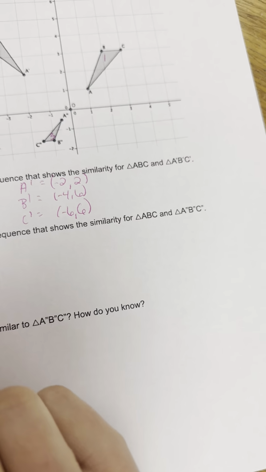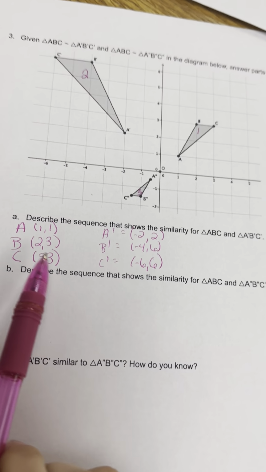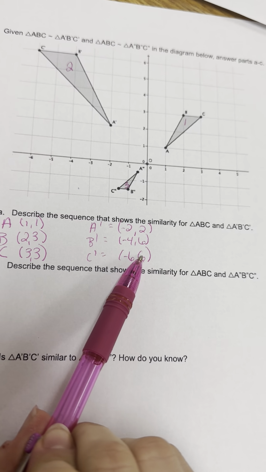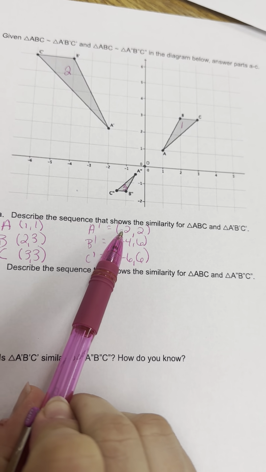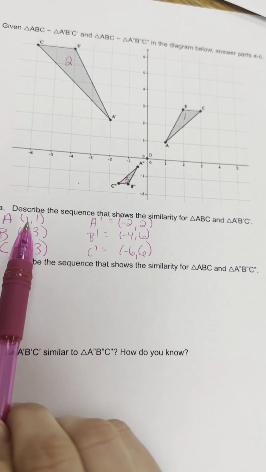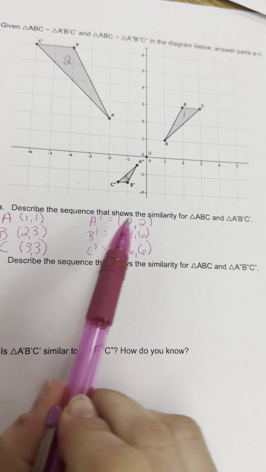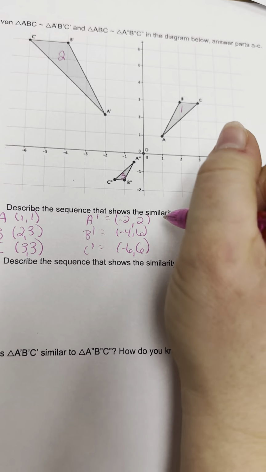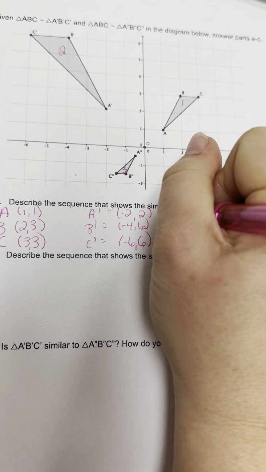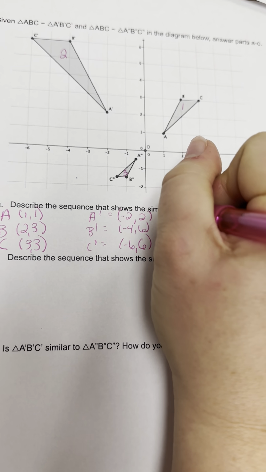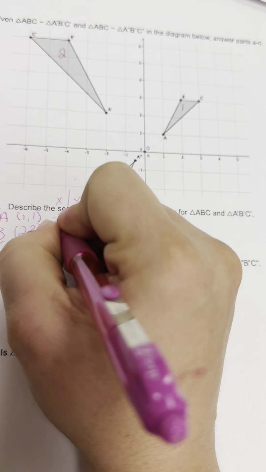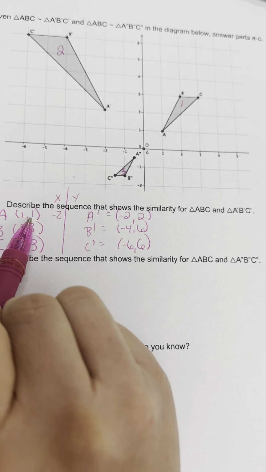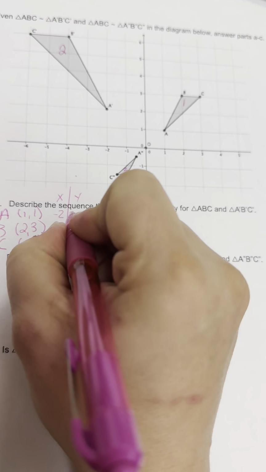So I'm trying to figure out how I'm getting from these values to these values. If I do 1 times some value, I need to get -2. So 1 times -2 is -2. So for my x, -2, and then 1 times 2 is 2.